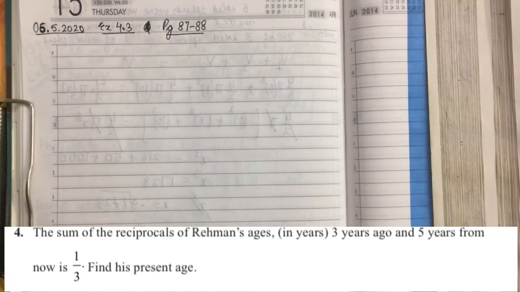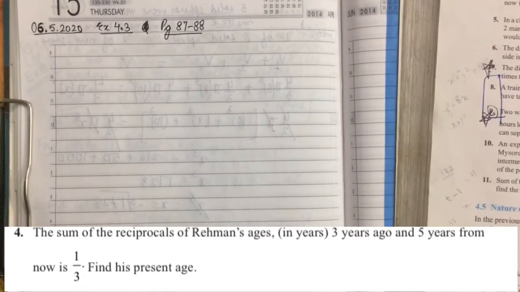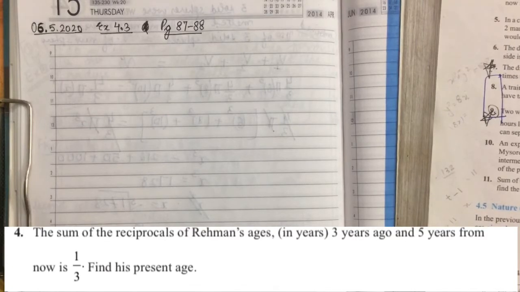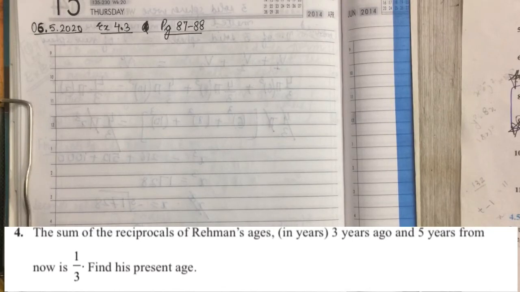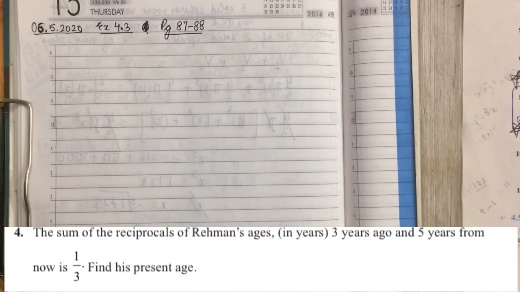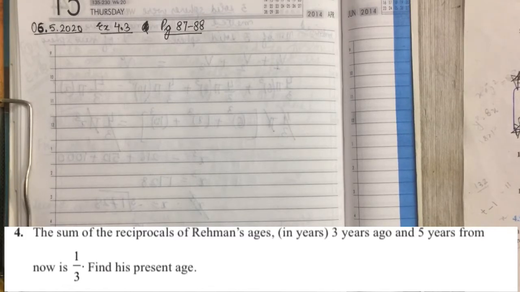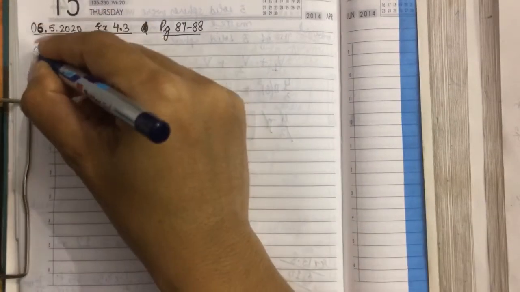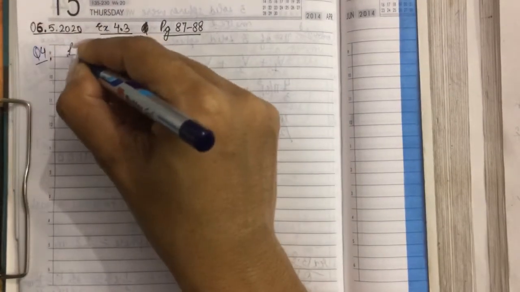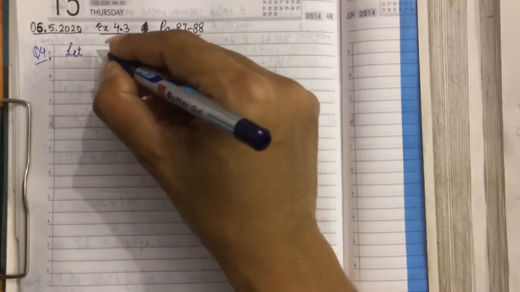The sum of the reciprocals of Rahman's ages in years 3 years ago and 5 years from now is 1/3. Find his present age. So there is a relation given between Rahman's past age and future age. You have to find his present age. So that is what we start with. So we will start with what we need to find out.